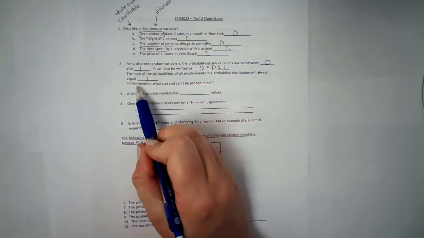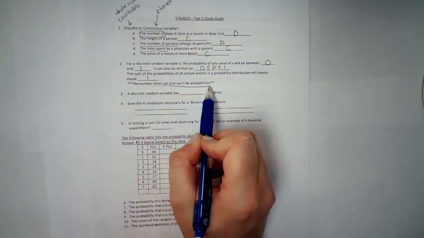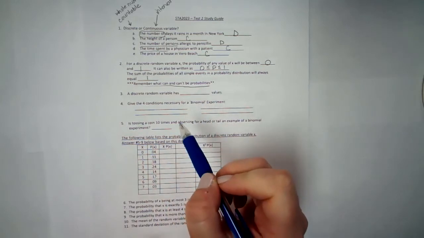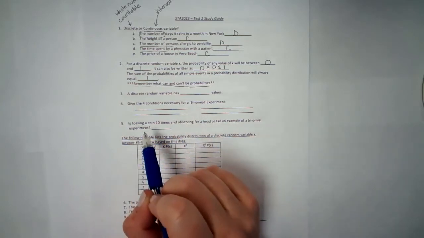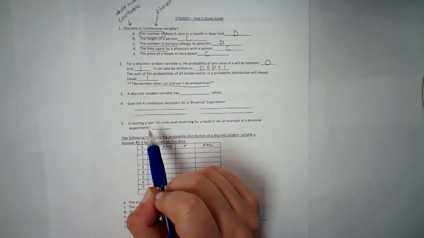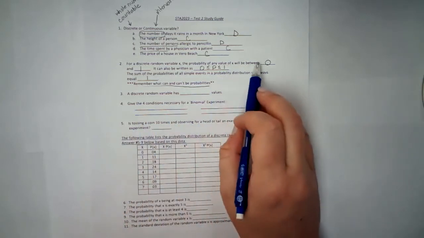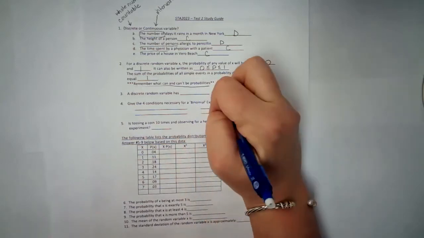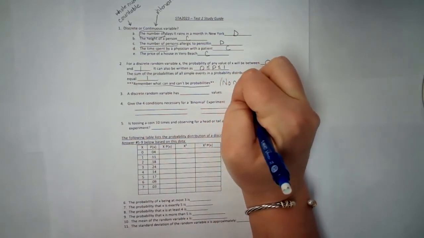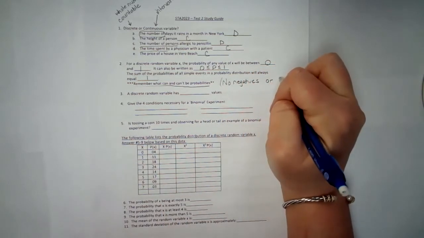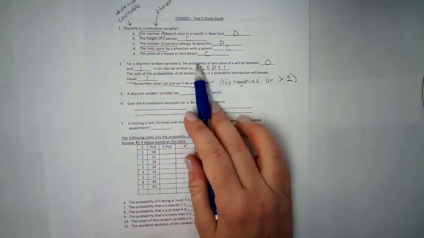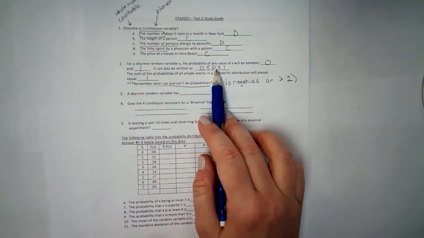Okay, now this is important. Remember what can and can't be probabilities. I don't have a question like this on the study guide, but we did one in the packet, and I know you guys had some in your homework. They would give you several probabilities and you would have to say what can't be a probability. So remember, according to this little interval here, there are no negatives. You can't have a negative probability, right? And you also can't have anything greater than 1. No negatives or greater than 1. Remember, those cannot be probabilities because, again, they break this little inequality situation.